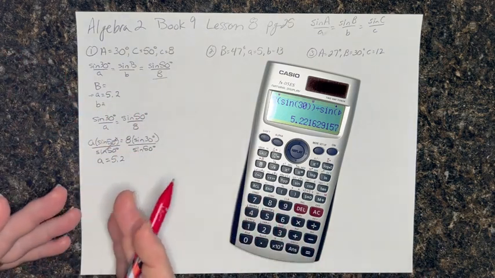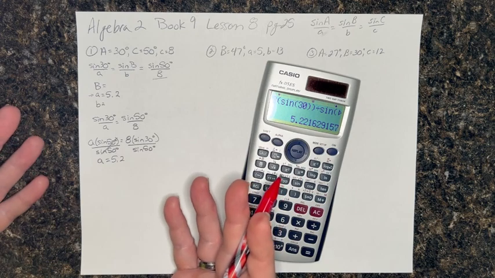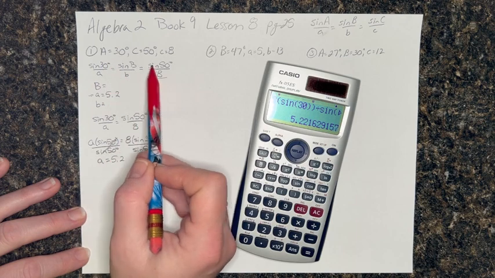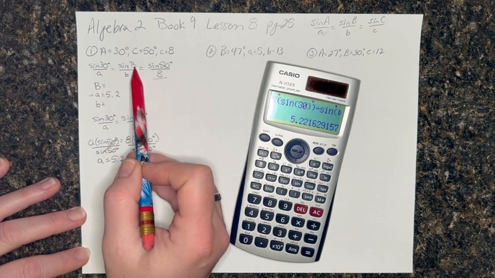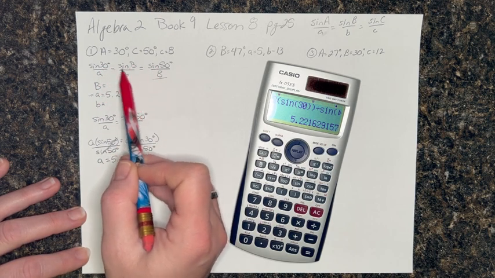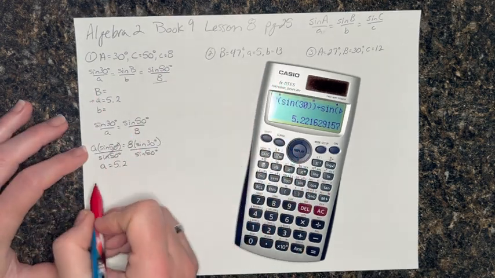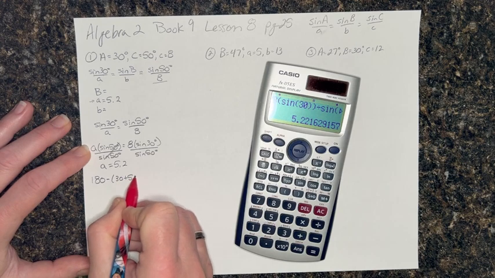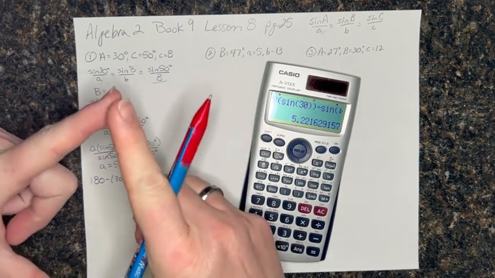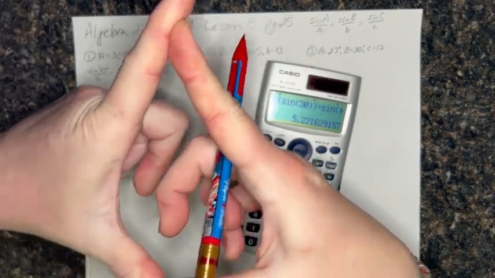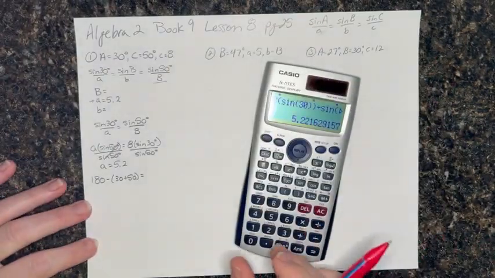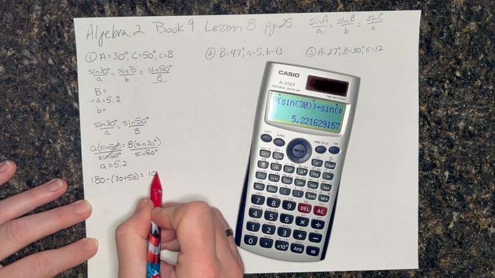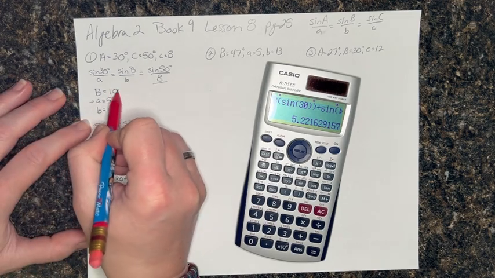Now, we've solved both of those, and you might be wondering, what about B? I don't have any parts of B. Well, I do have enough information with my 2 angles to figure out the measure of angle B, because it's going to be 180 degrees minus 30 plus 50. Remember, a triangle only has 180 degrees to give, no matter which way it goes. So 30 and 50 is 80. So 180 minus 80 tells me that B is 100 degrees.